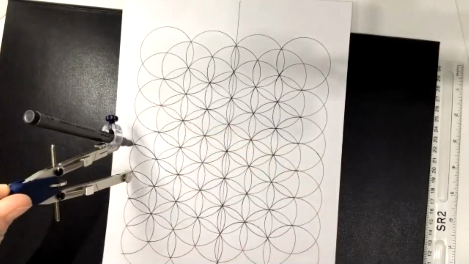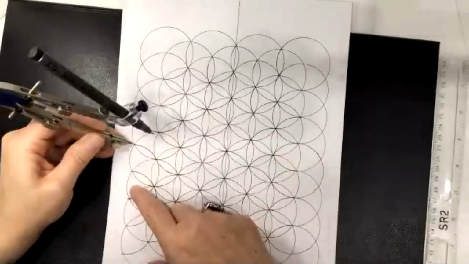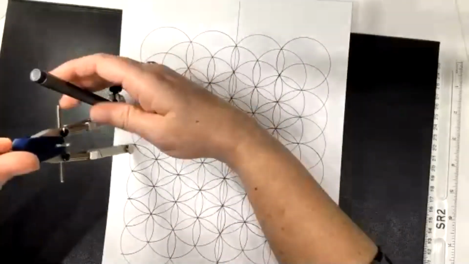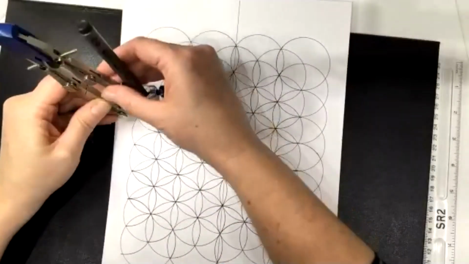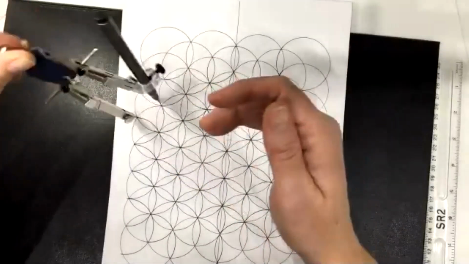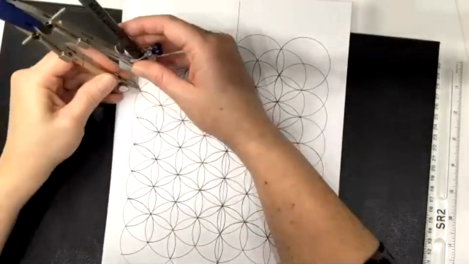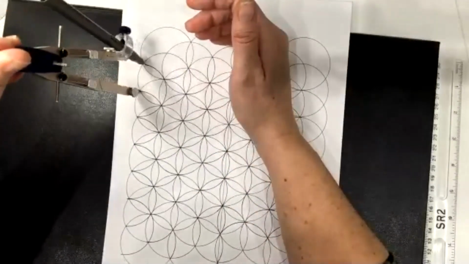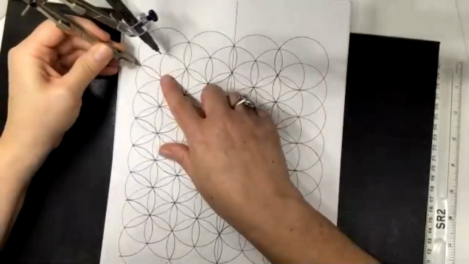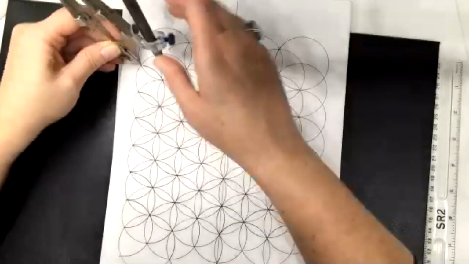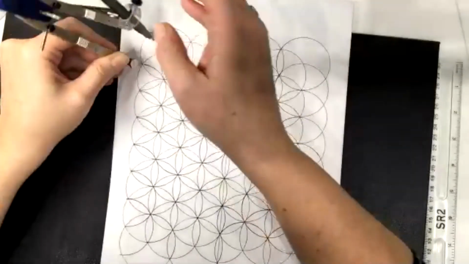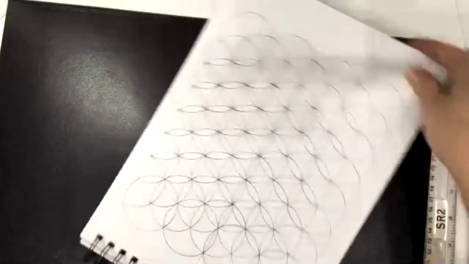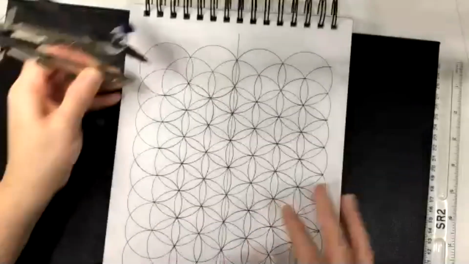I don't think we need one down here. No, we don't need one down here. Okay, and this last one you can see at the top still needs 2 petals completing. And then the same on the other side. I'm just going to turn my page round.